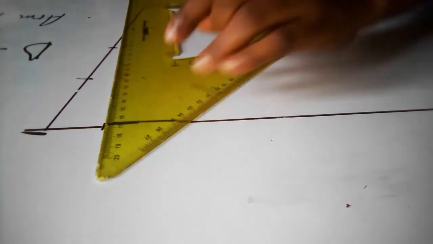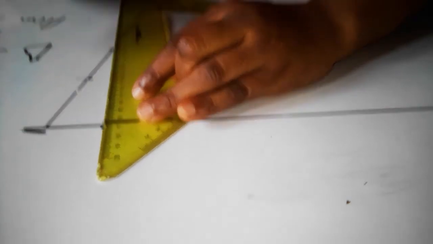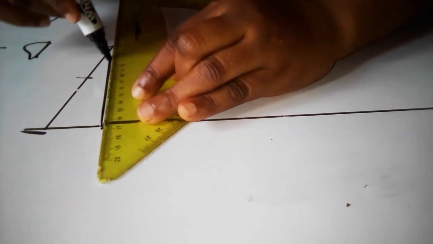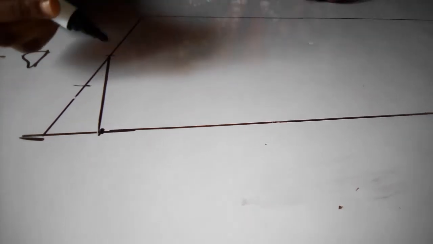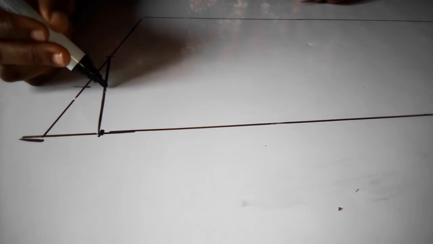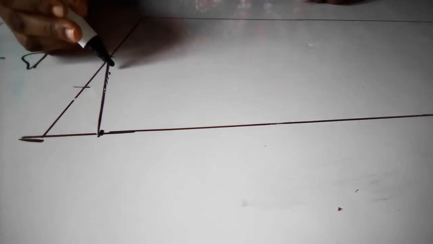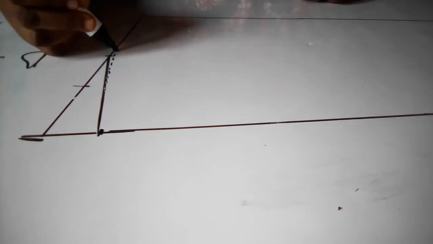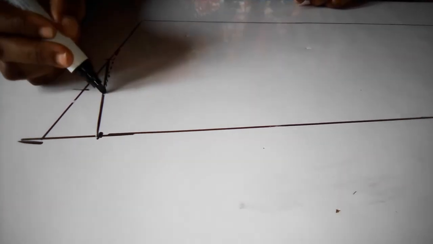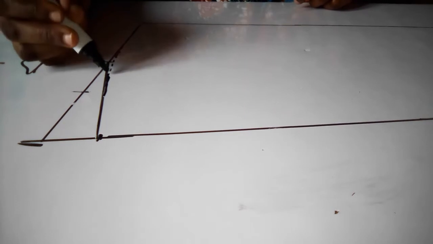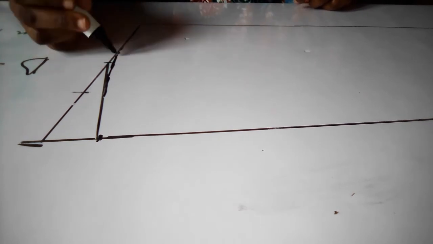Then I extend my line here so that you get very beautiful. But since we are going to be cutting it, you make a very small sharp curve so that the tip of the dress will not be pointed, so that it will be a very nice sharp curve.